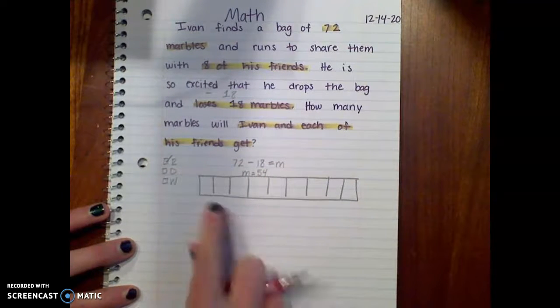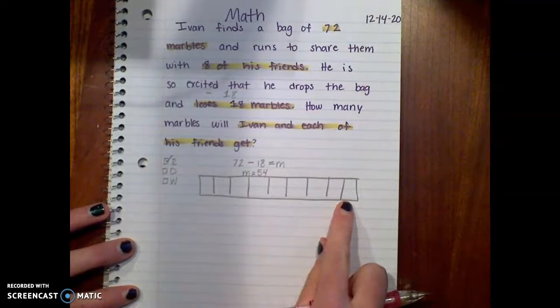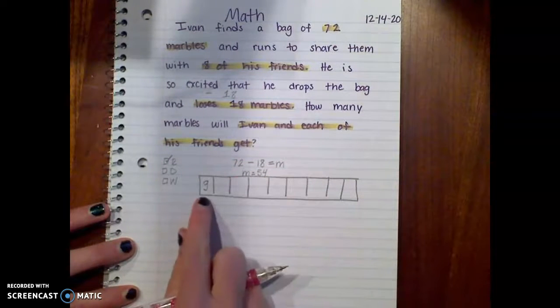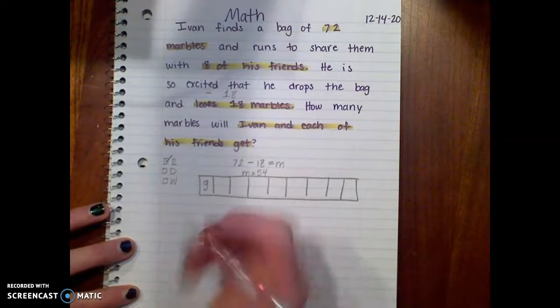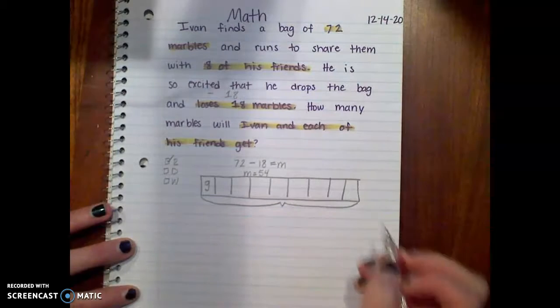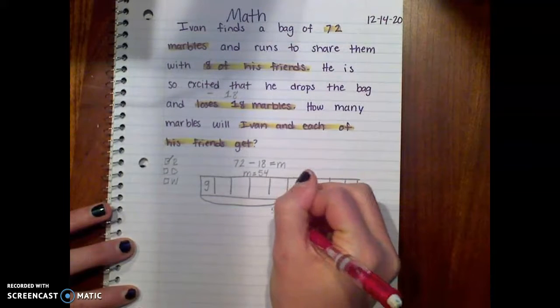There are my 9 kids. Okay, I'm going to mark this with a G for how many marbles each kid is going to get. I know that all together there are 54 marbles.